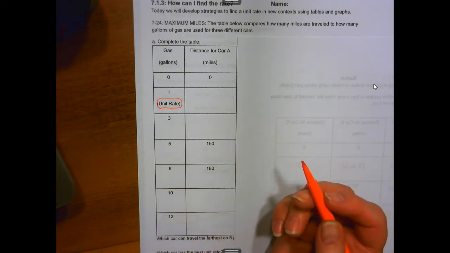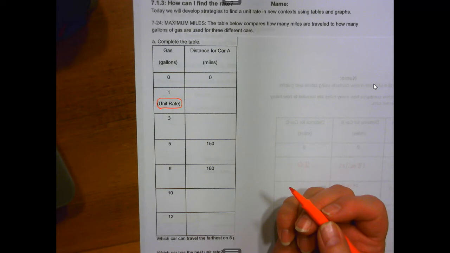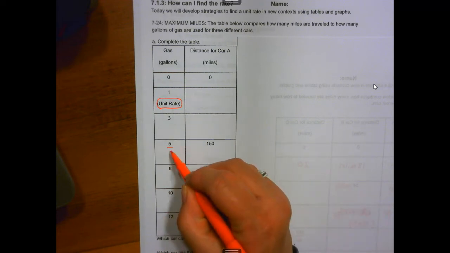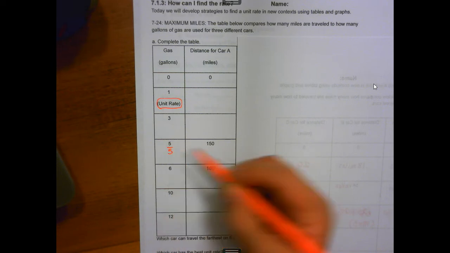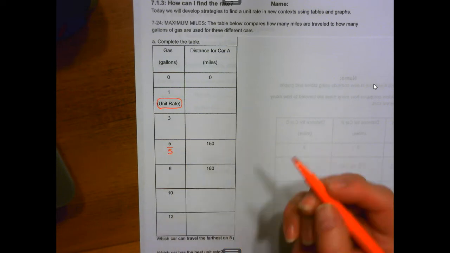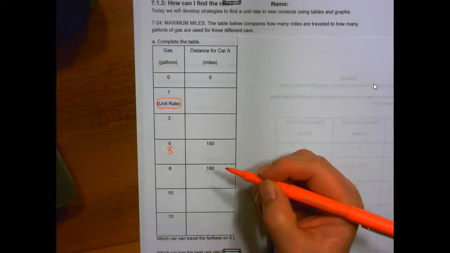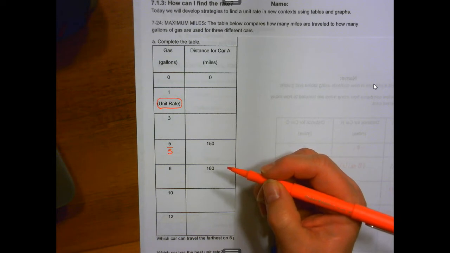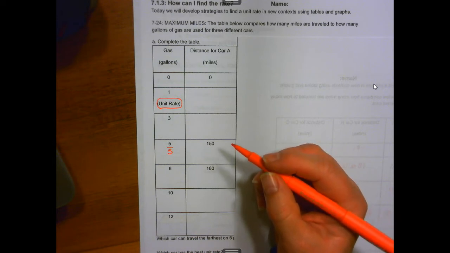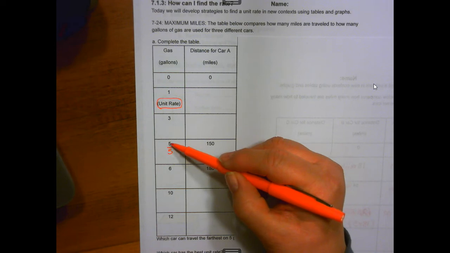Now I can change this using what I know about fractions, using what I know about division. I can change this in a similar way to how I change fractions into equivalents to 1 by making this a division problem.